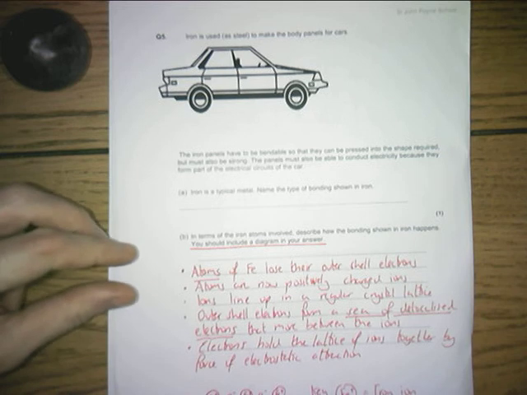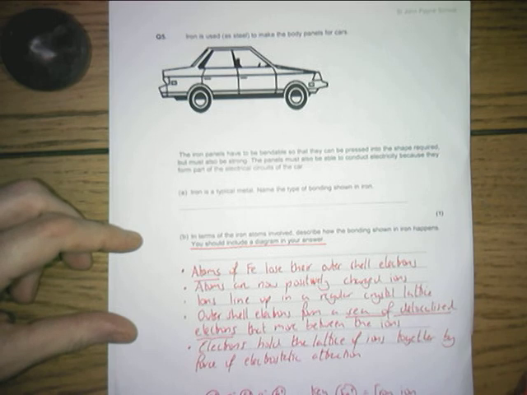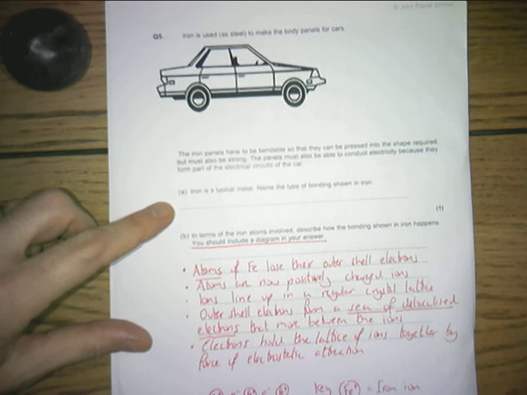Okay, welcome to page 8 of the Year 10 end of unit bonding exam. Here's a picture of a car, lovely. Iron is a typical metal. Name the type of bonding shown in iron.